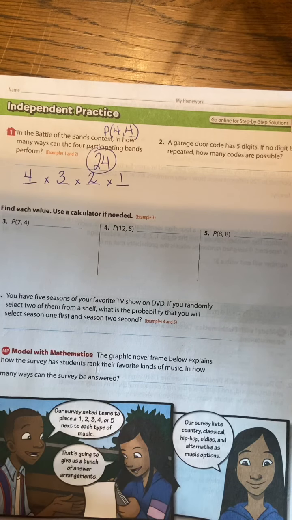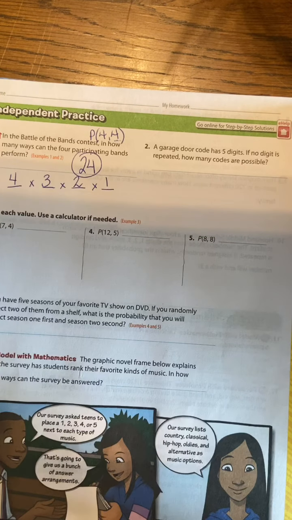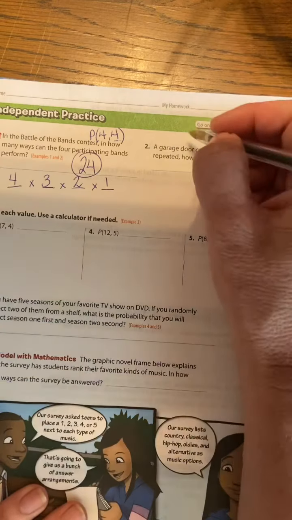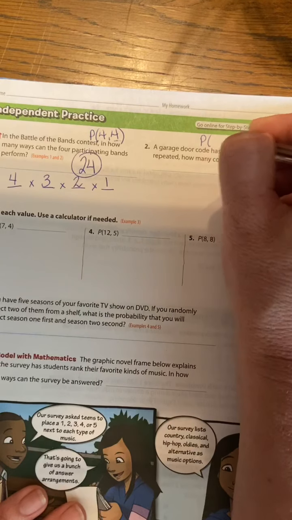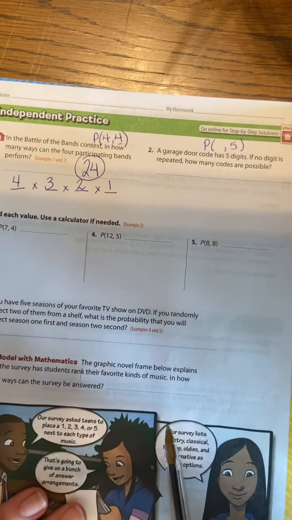Number 2, a garage door code has 5 digits. If no digit is repeated, how many codes are possible? Now, when you think of a garage door code, we know that there's going to be 5 different digits, okay? So we know that we're going to have 5 different times that we have to choose a number.